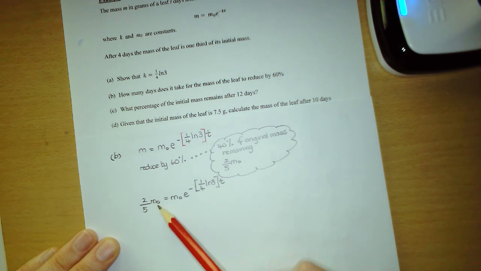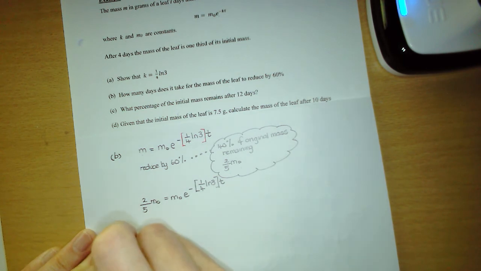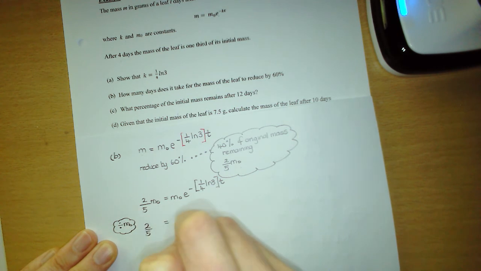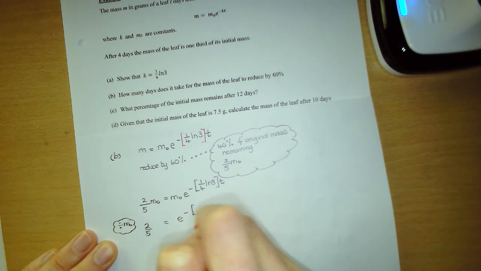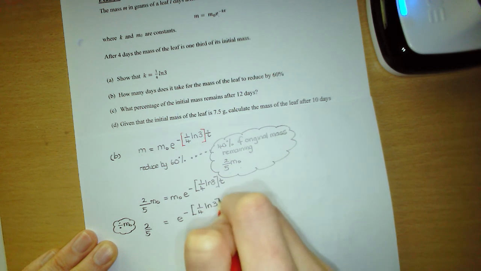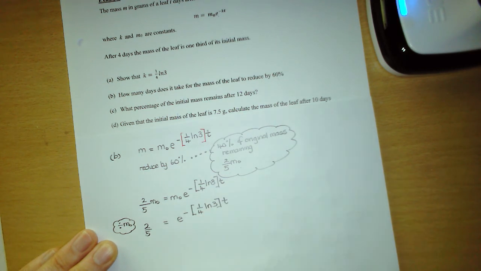So again, I'm going to divide through by m0 to get rid of it. We don't care what it is at this stage, we want to work out t. So we're going to get 2/5 is equal to e to the minus, and then we've got a quarter natural log of 3, and that's being multiplied by t. Now, we have an index equation.